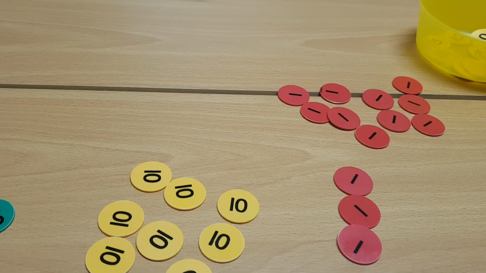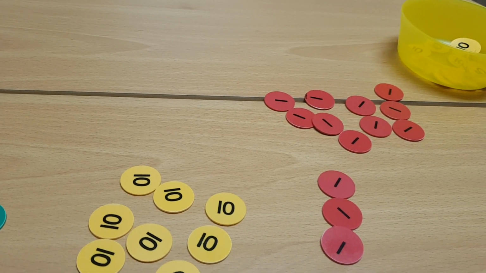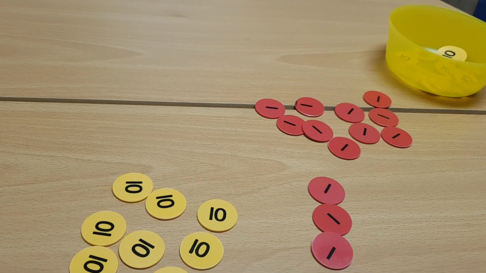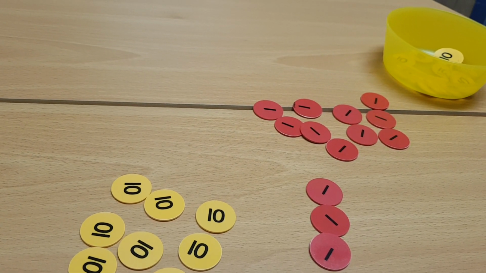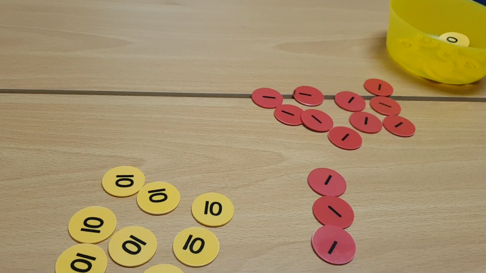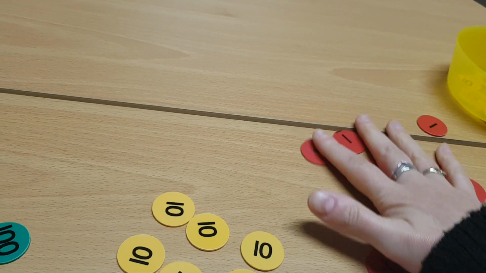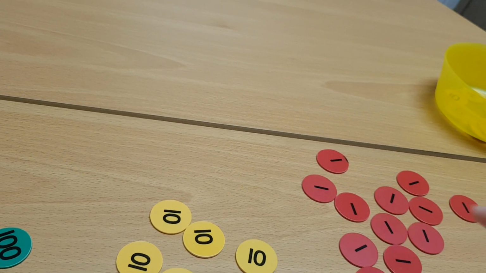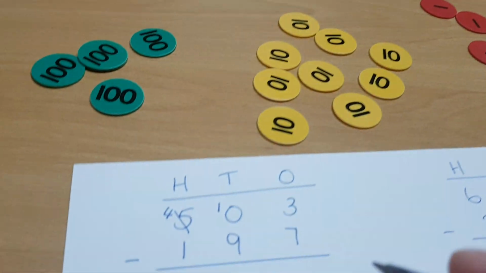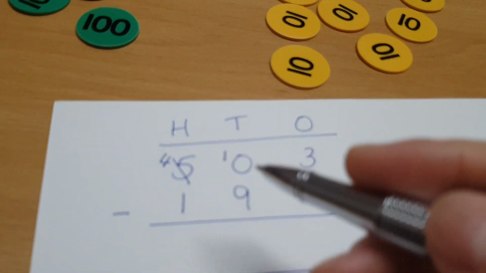I've still got 503. Okay, this is why it's called an exchange rather than borrowing or taking, because the word borrowing sort of lends itself to misunderstandings. Okay, so now in my ones column, I definitely have enough ones that I can take away 7 ones. Okay, so let's just go back to the written method a minute and just check where we're at.